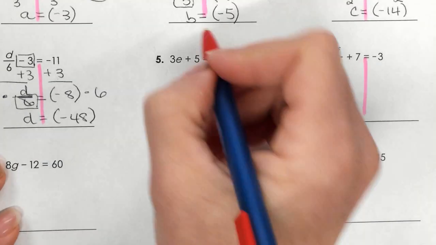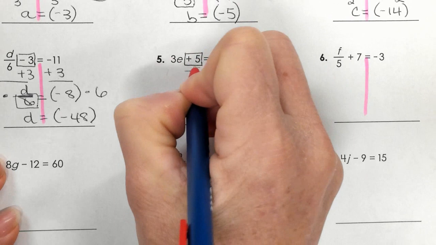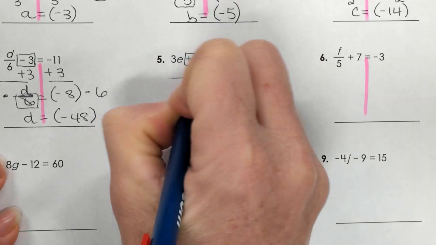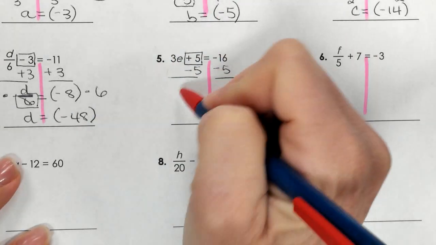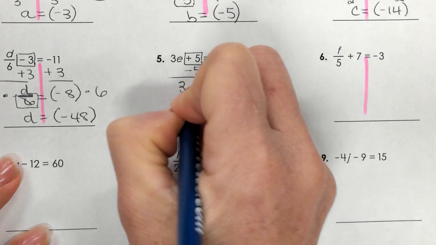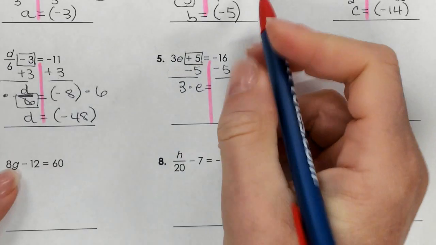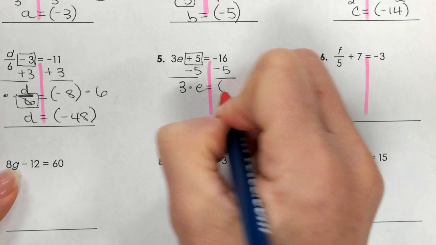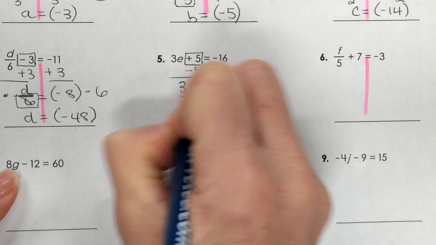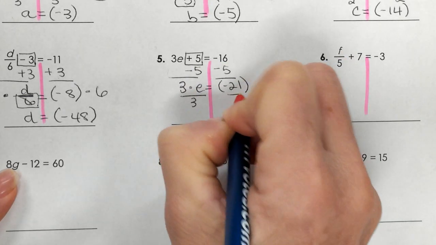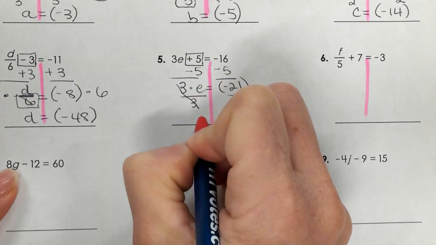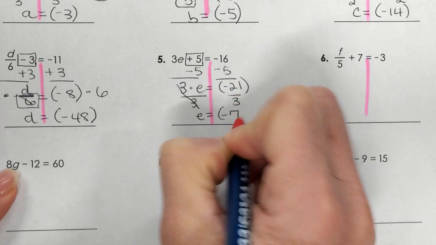For number 5, we're going to get rid of the plus 5 by subtracting 5 from both sides. 3e is 3 times e, equal to negative 16 minus 5 would be negative 21. To get e alone, we'll divide by 3 on both sides. e is equal to negative 7.